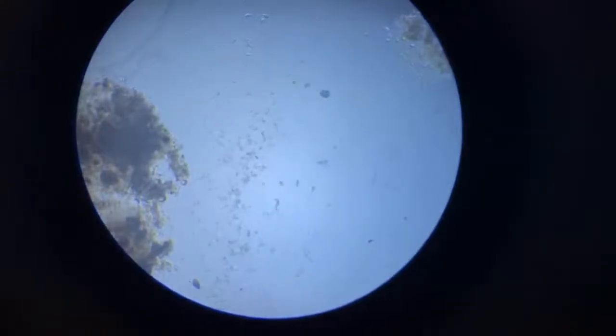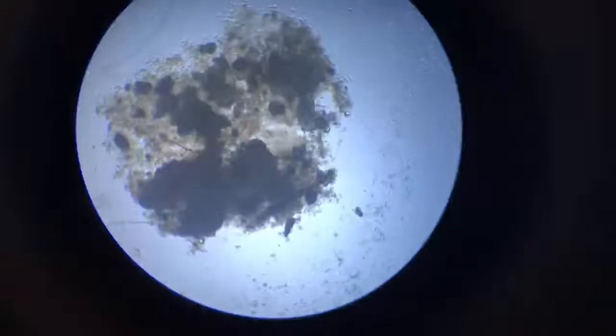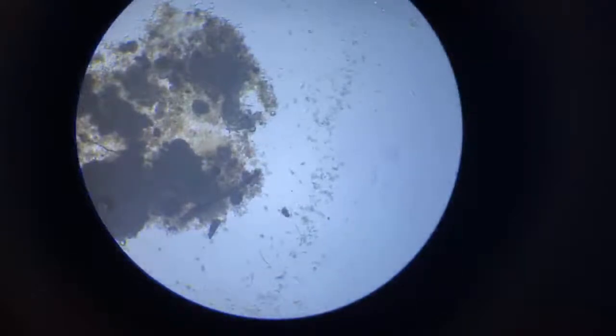Right. So we will now put our slide on the microscope, first under low magnification, and see if we find something. Of course, that whitish thing, and we can already see a lot of ciliates around. We still have to zoom in.